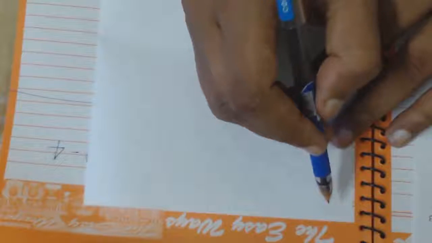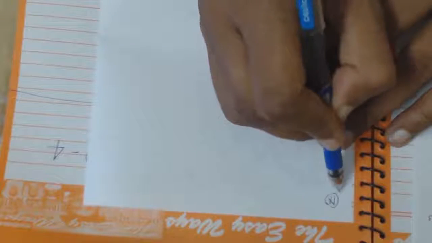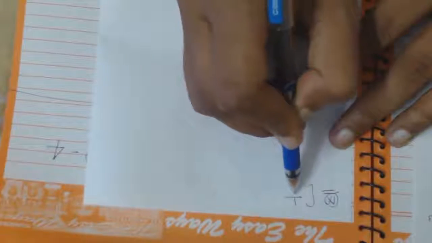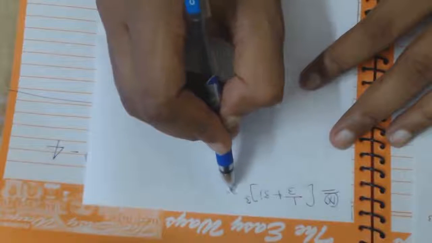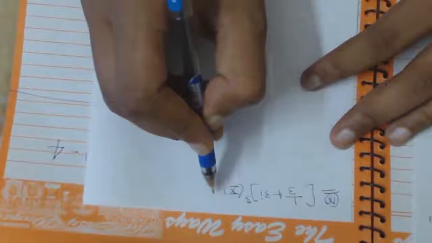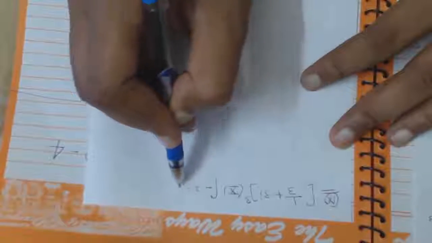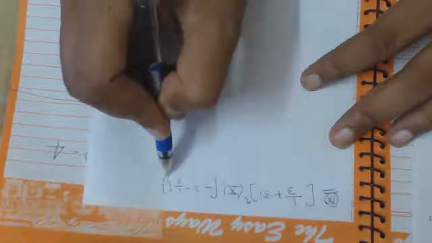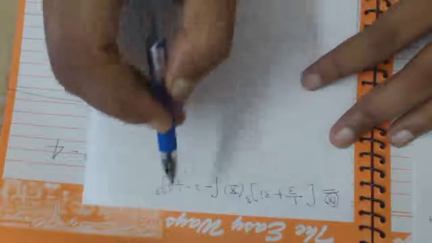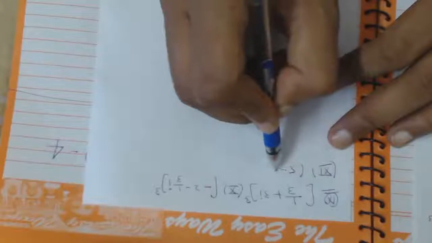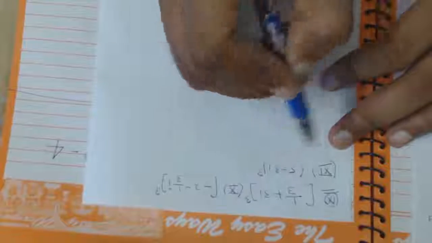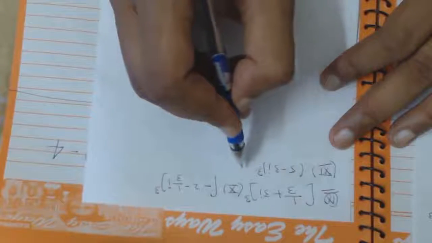Okay. Another question. 1 upon 3 plus 3 iota, whole cube. You have to solve it yourself. If there is any doubt, then post it in the comments and I will solve your query. This is 5 minus 3 iota, whole cube.